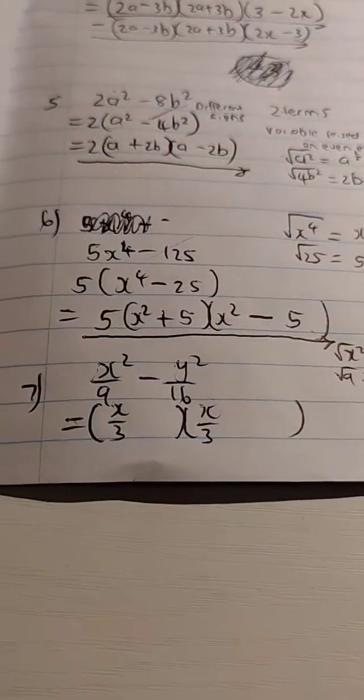So we can immediately open 2 brackets, and check the square root of x squared. It's x. The square root of 9 is 3. The square root of y squared is y. The square root of 16 is 4. So we have x over 3 as the first term in each bracket.